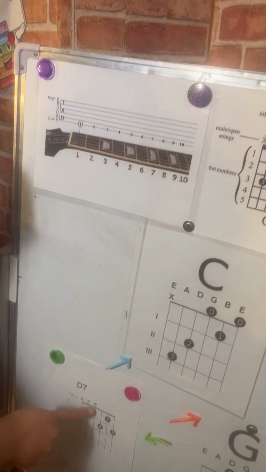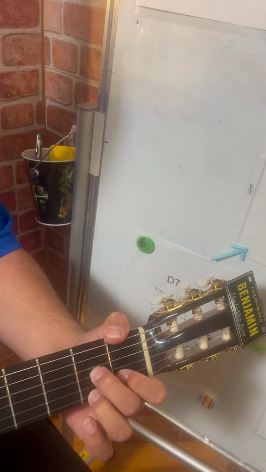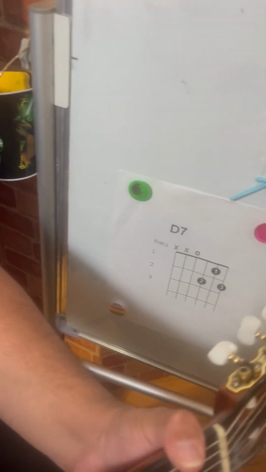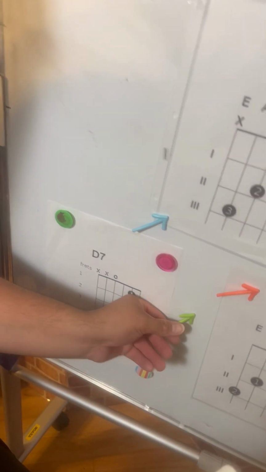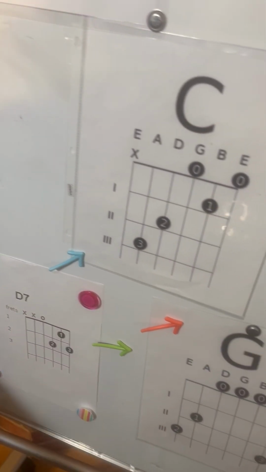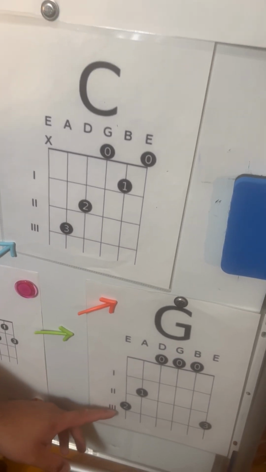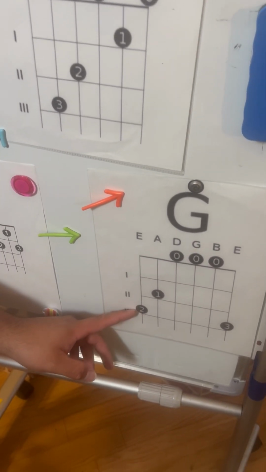So remember, starting from the D string, it's a really good chord. And D7, pairing D7 with a G major, that's another last example here. They sound really good back to back, but we'll get into why it sounds good in another video.